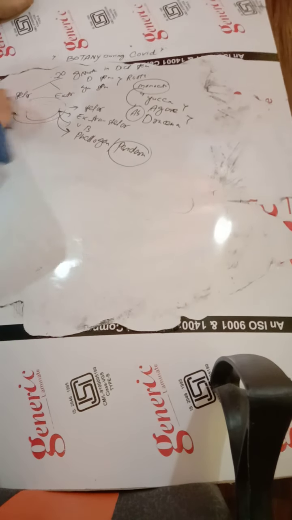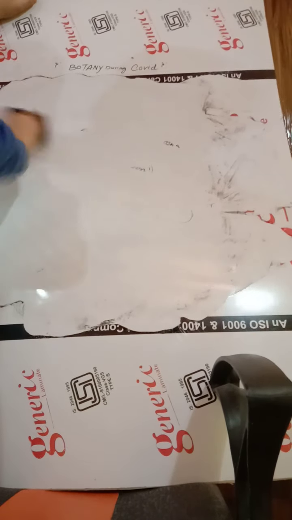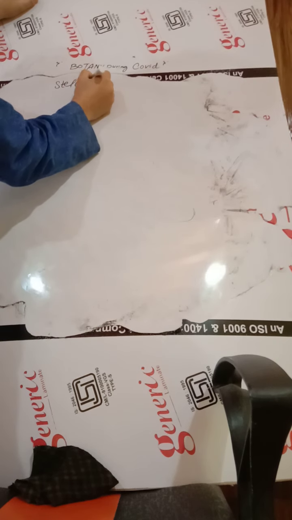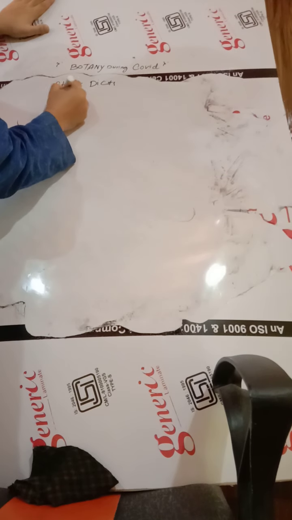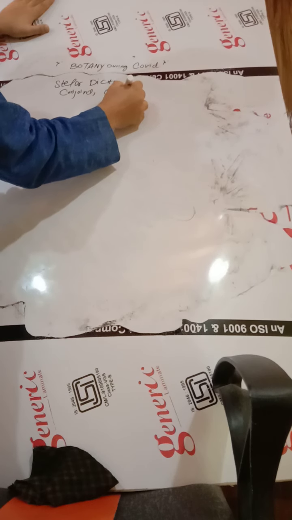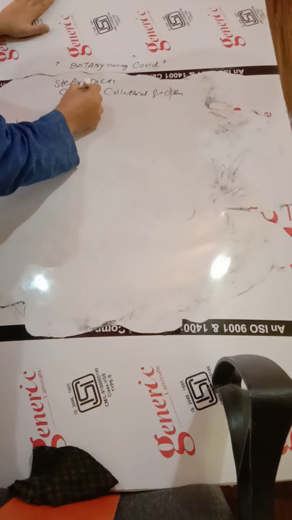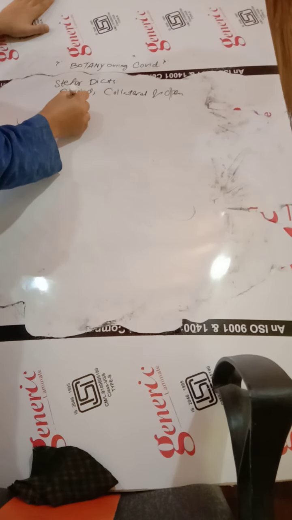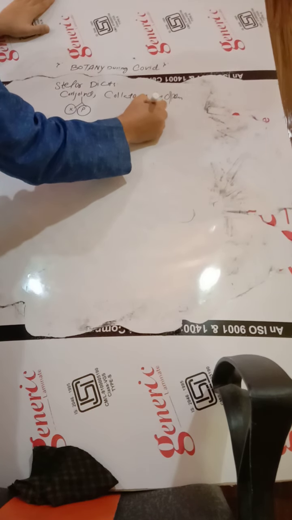First of all, it is stellar growth in dicot stems. Since we know that the vascular bundles in case of dicot stems are conjoint, collateral, and open. Conjoint means in which xylem and phloem are located on the same radius. Collateral means having one xylem and one phloem group, and open means having vascular cambium.